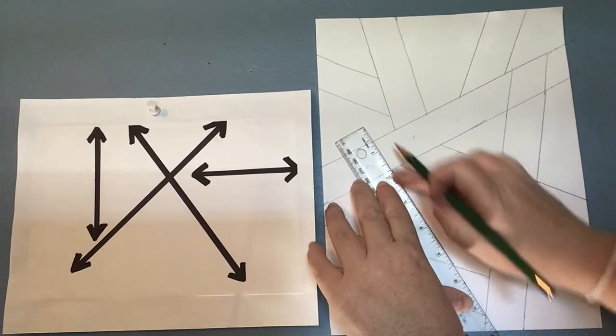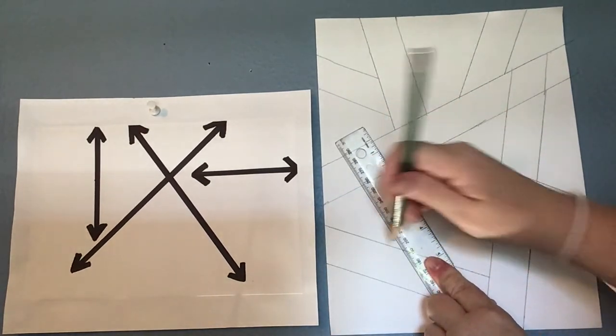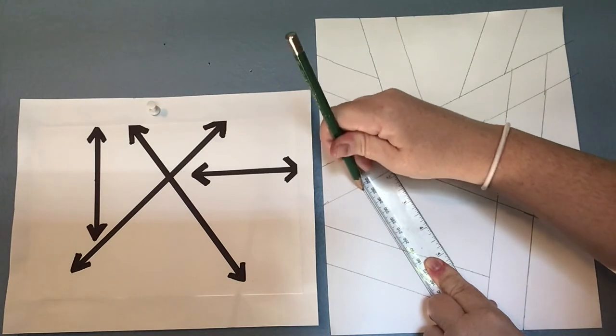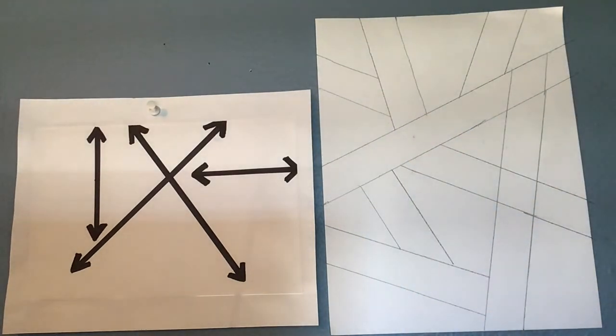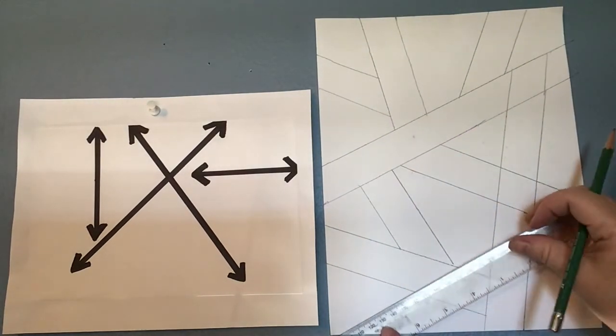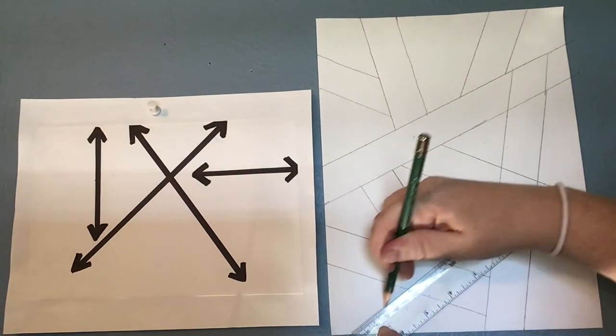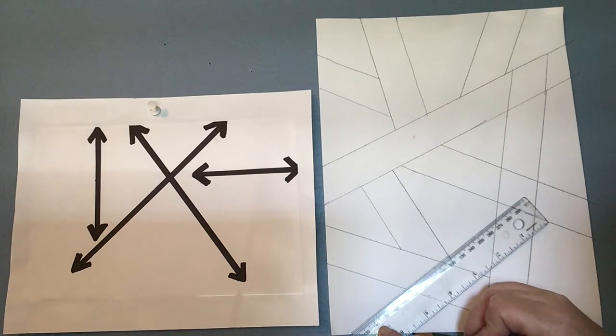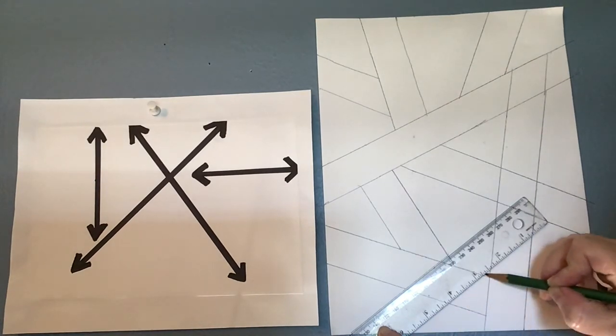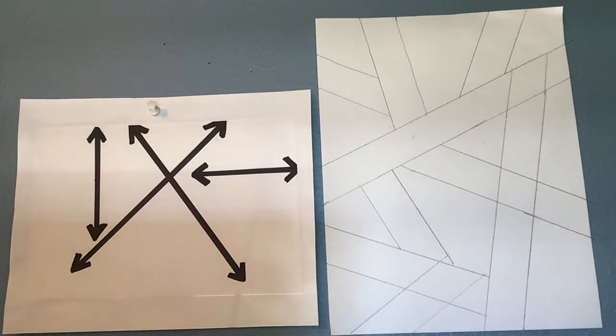So remember, if you trace the ruler on one side, you have to trace it also on the other side. Very good. I think I might put one here, and maybe I'll crisscross again. 1 and 2, and I stop at the last line.